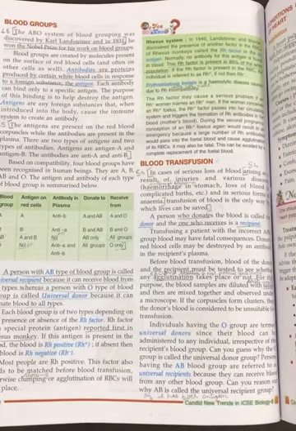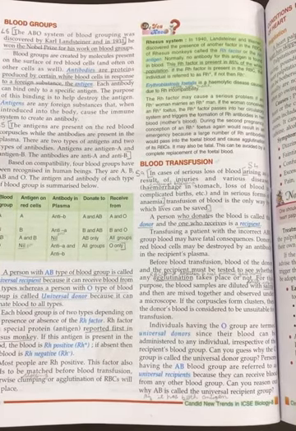Good morning, children. Today we are going to study about blood transfusion.